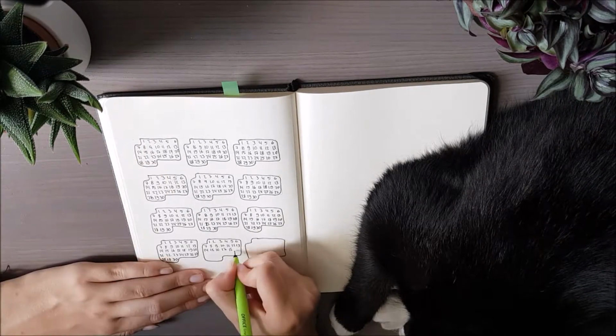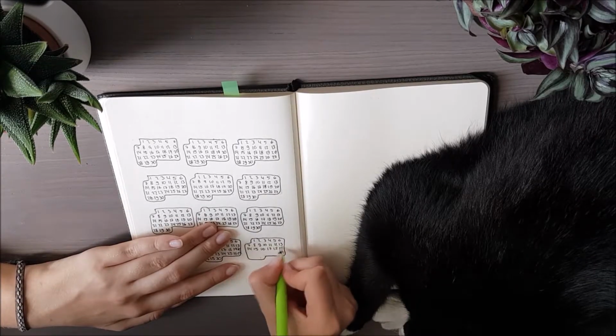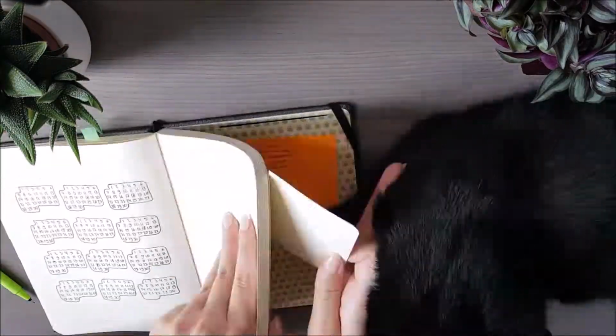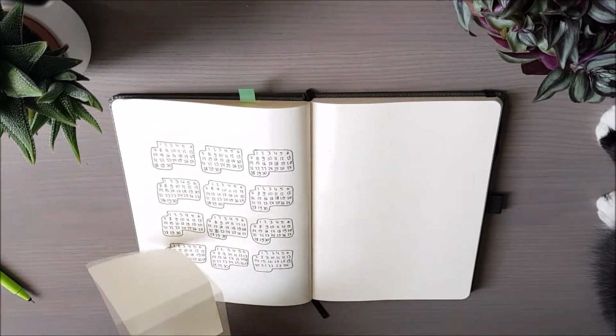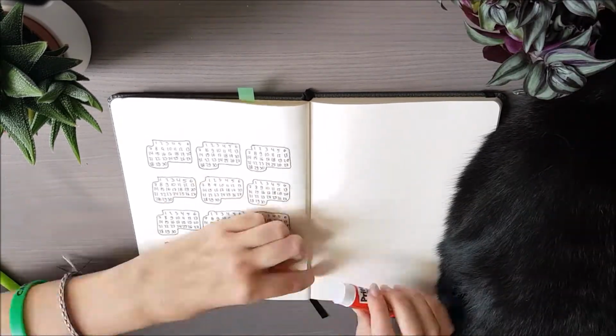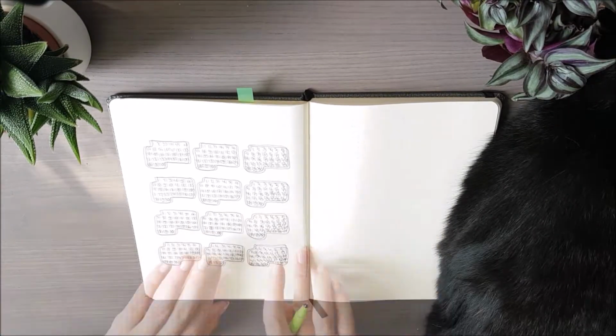So at this point my cat really tried to get my attention. His name is Sherlock, and he was not going anywhere. I had to kind of work around him. Well, I can't, he's so cute, I can't really push him away. It's fine. I hope you don't mind too much.